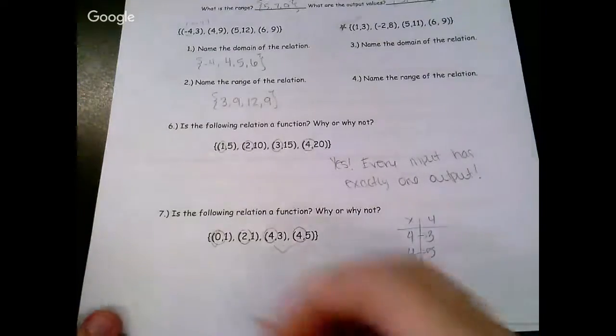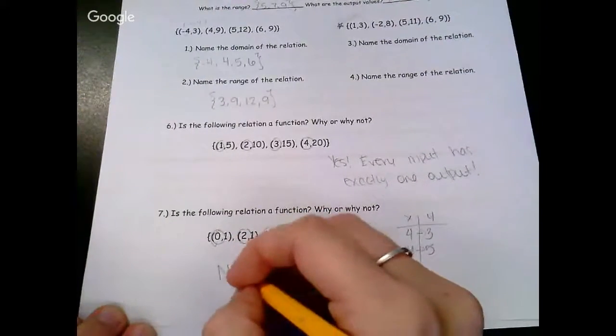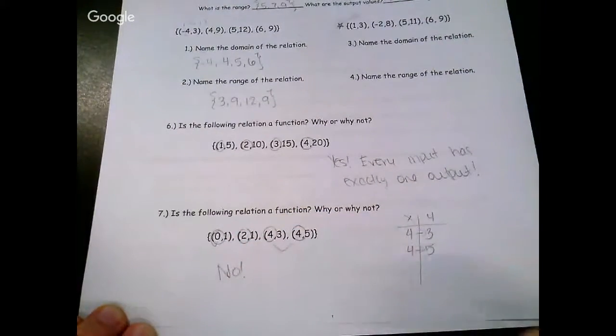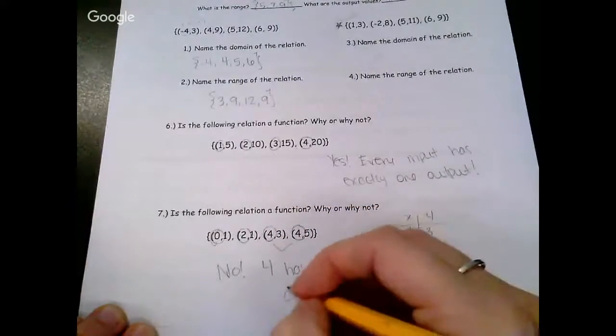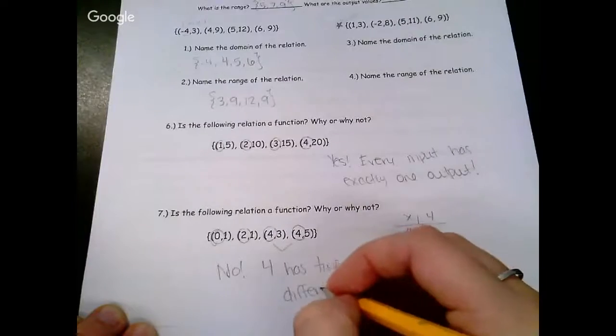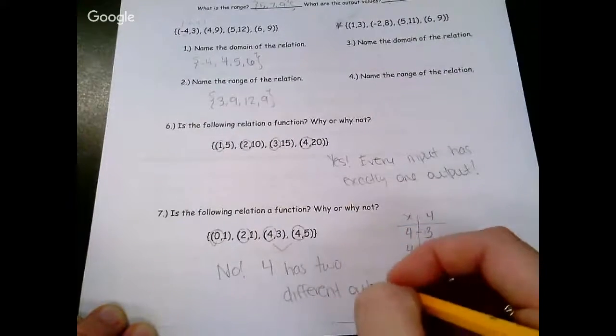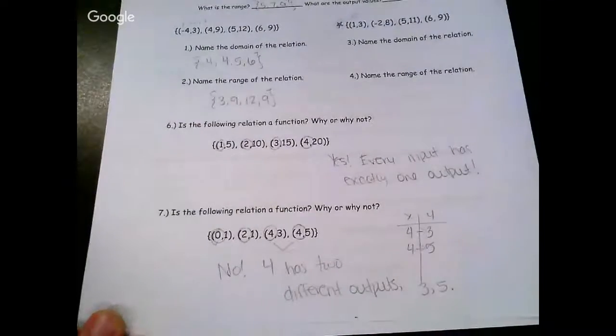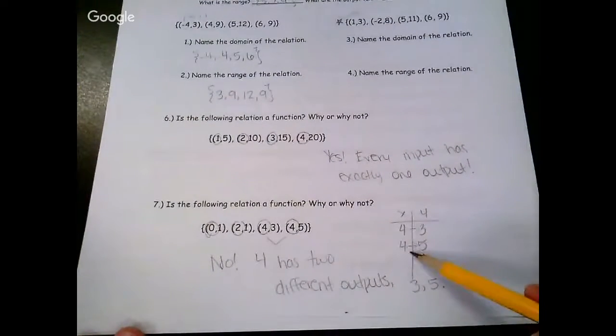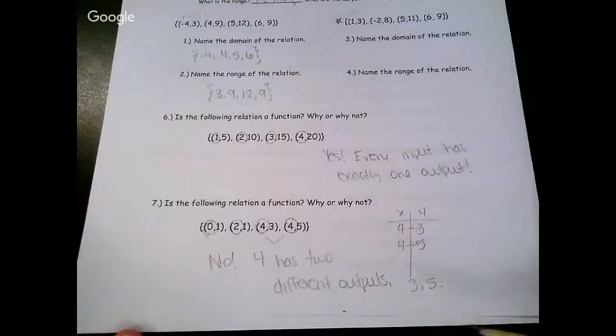So is it a function? Absolutely not. It is not a function because 4 has 2 different outputs. One is 3, the other is 5. Okay? So if the x value is repeated, it needs to go to the same exact y as it did before. Otherwise, it is not a function.